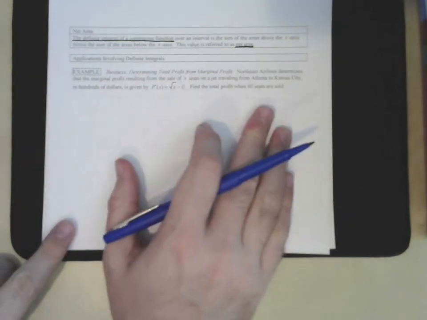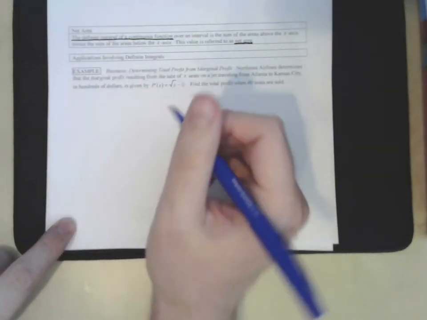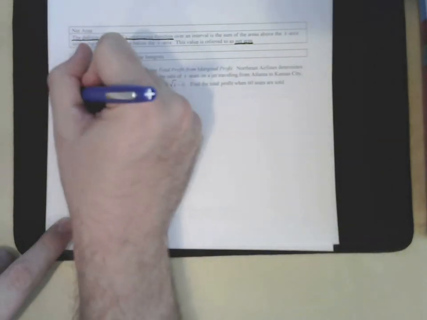So in this next one, we're going to be using something like this for profit. So determining total profit from marginal profit. The airline determines that the marginal profit resulting from the sale of x seats on a jet traveling from Atlanta to Kansas City, in hundreds of dollars, is P prime of x equals root x minus 6. So find the total profit when 60 seats are sold. So total profit, that's area under a curve, total. So it's going to be 0 to 60.